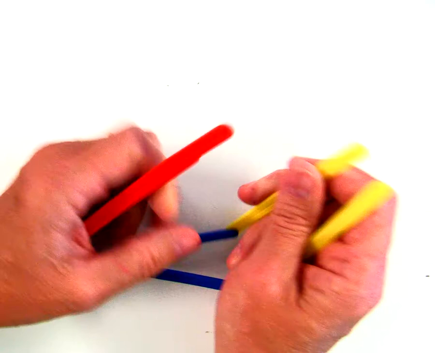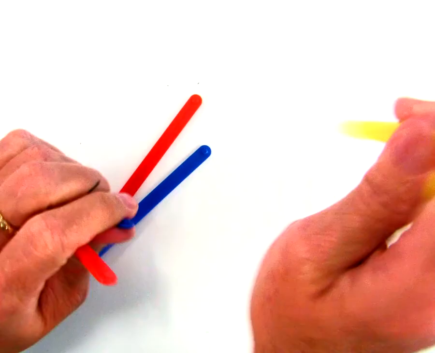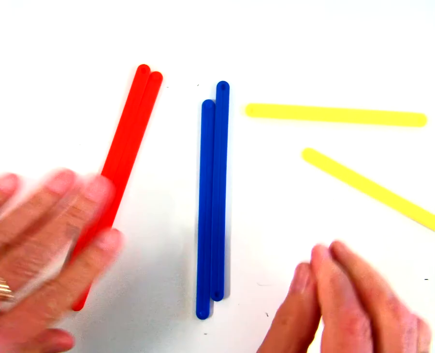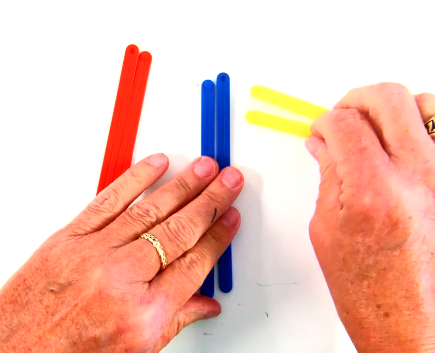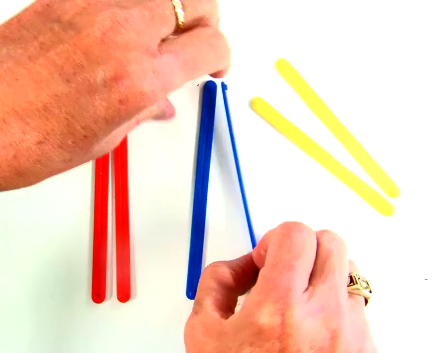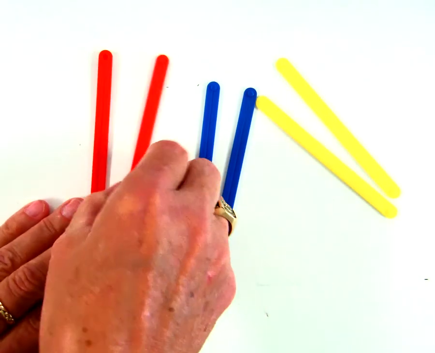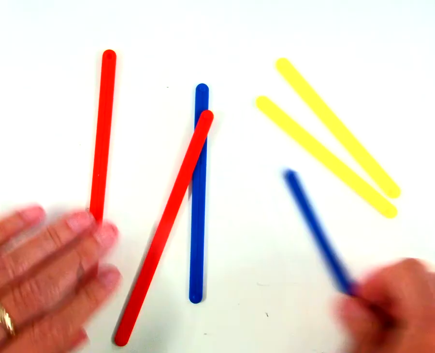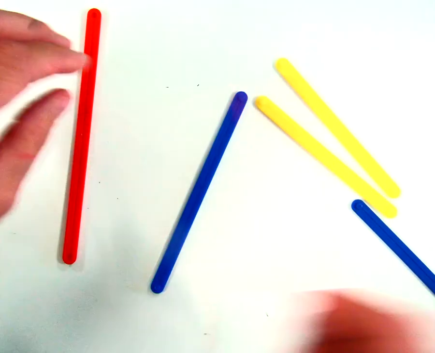So here I have some red ones that are the same, some blue ones that are the same, and some yellow ones that are the same. Indeed, I do. Well, I'm going to make different triangles out of these. I'm going to take one of each, but I'm going to make different triangles. Here I'm going to put together the blue and the yellow.